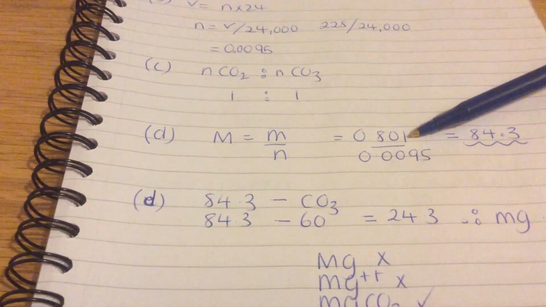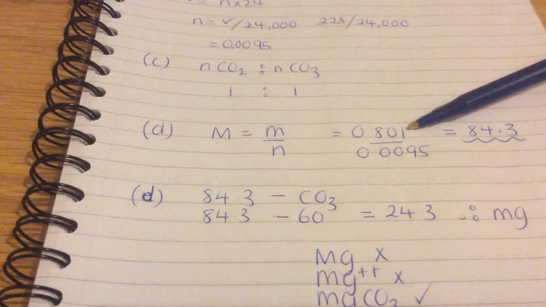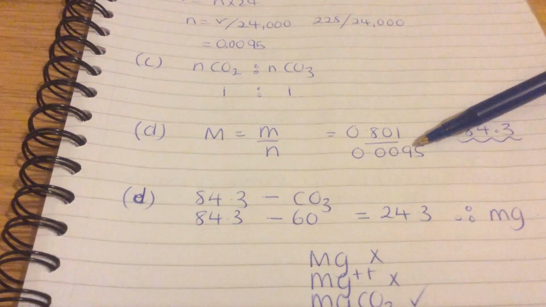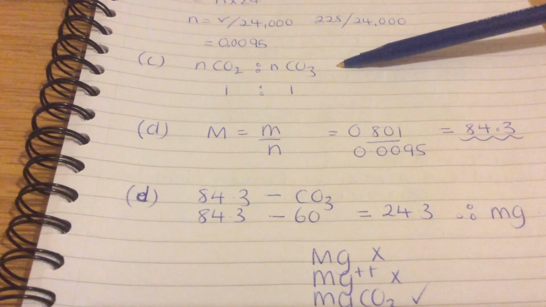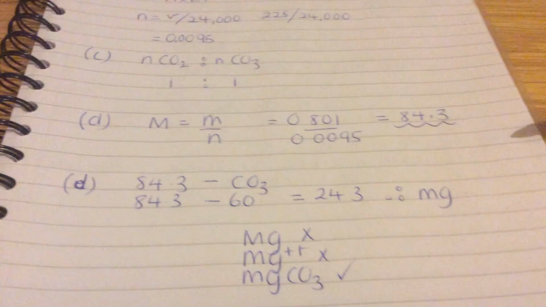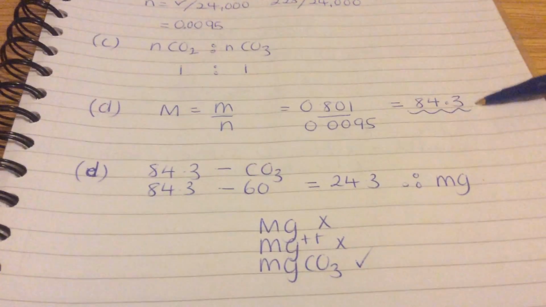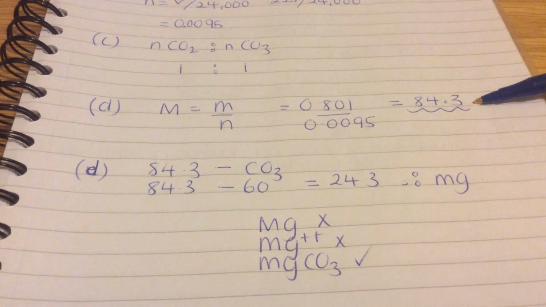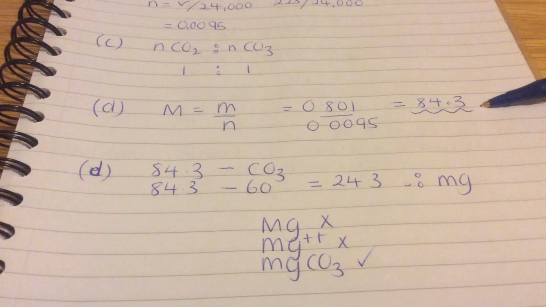We know the mass of the carbonate because we calculated it in question 1a, 0.801. We divide by the number of moles, n. We know that that's the number of moles because we just figured that out in part C. And that gives us a value of 84.3. An answer of 84 is not acceptable for a mark on this occasion because it does ask specifically in the question for 3 significant figures.